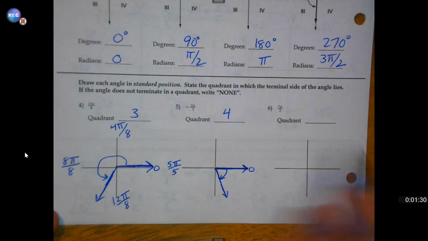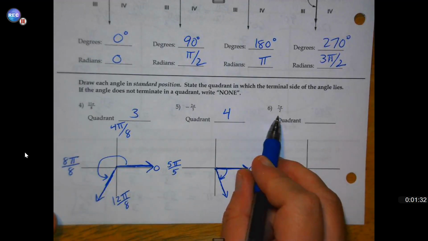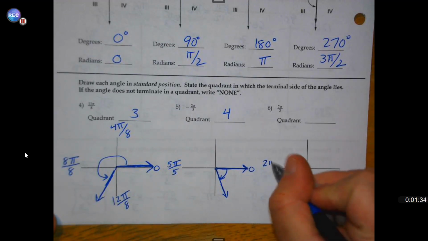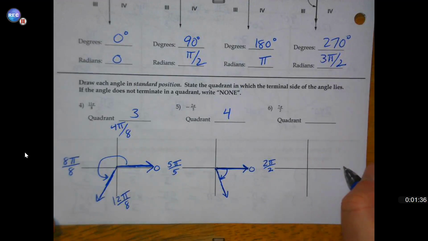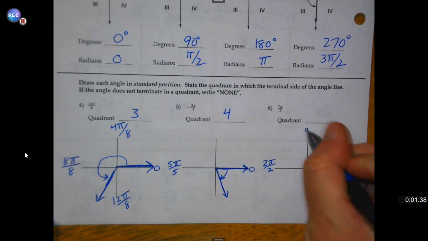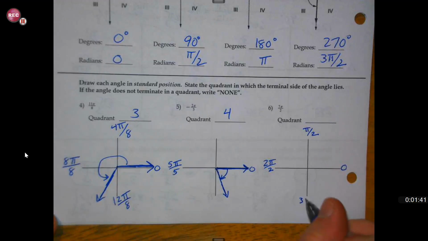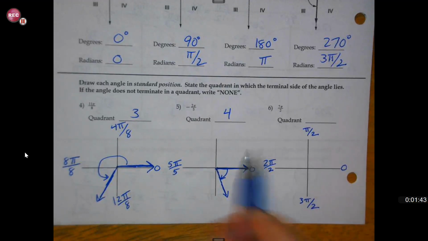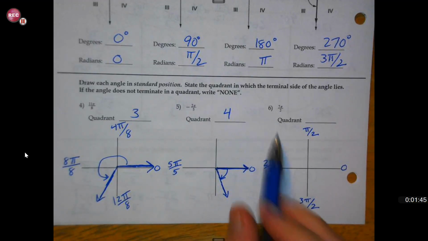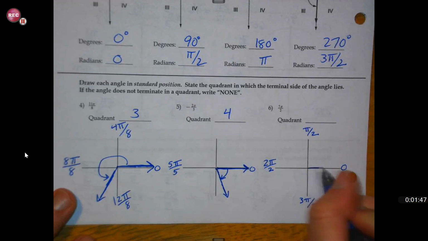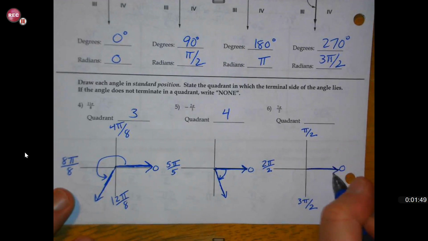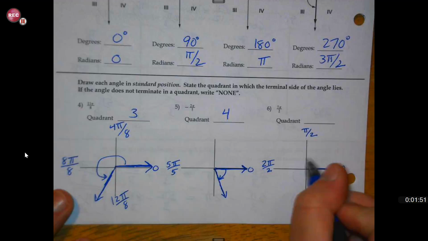And then for number 6, I see the denominator is 2. So let me just call this 2 pi over 2. This would be 0. This would be 1 pi over 2. This would be 3 pi over 2. Now we want to get all the way to 7 pi over 2 radians. So we're going to start here at 0. We're going to go in the positive direction.